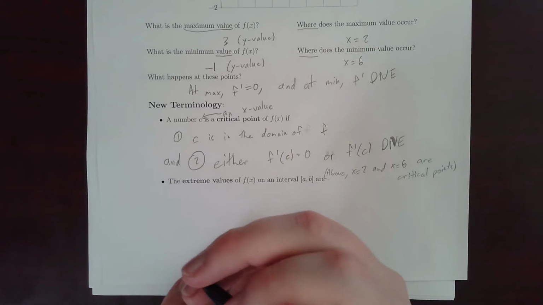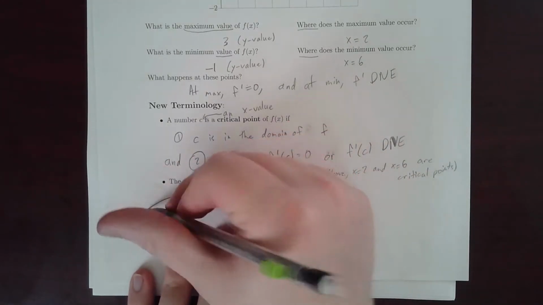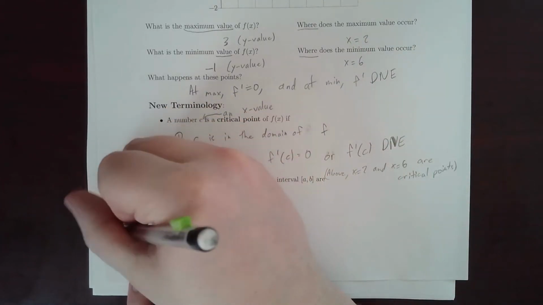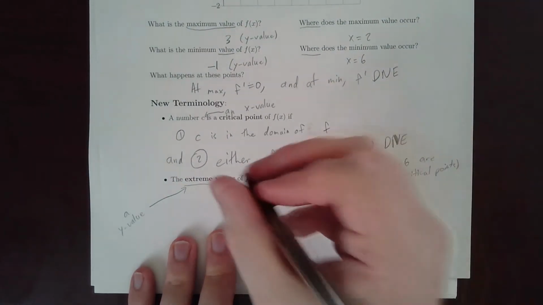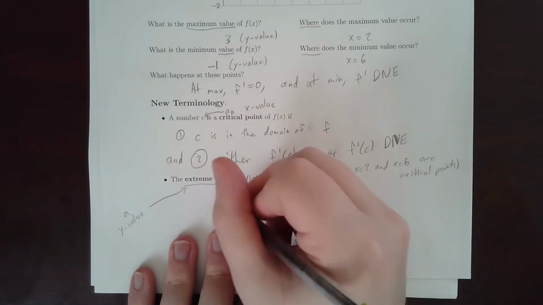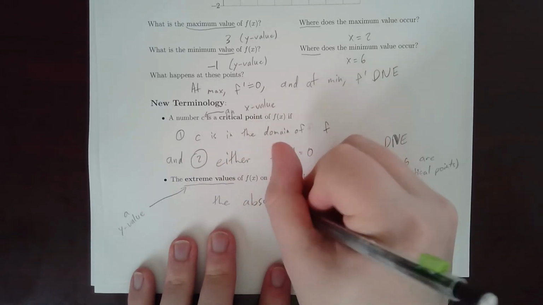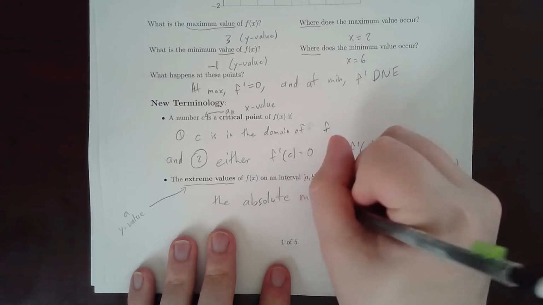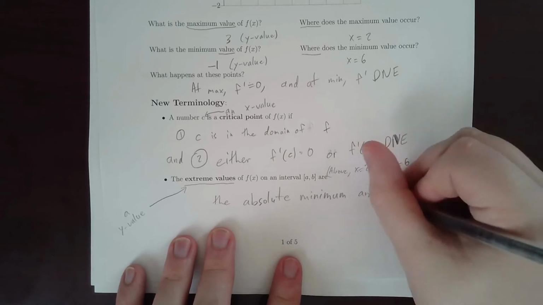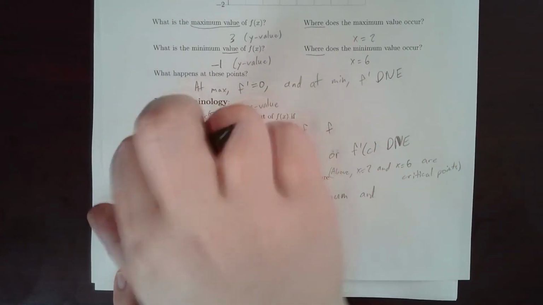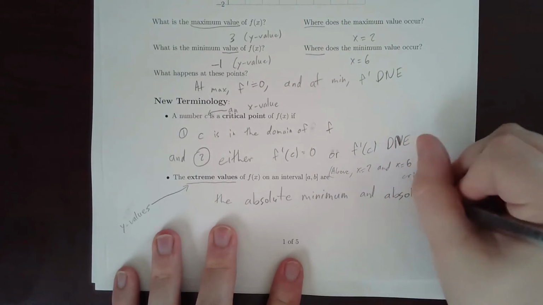So these are going to be the y values. Technically these are y values.